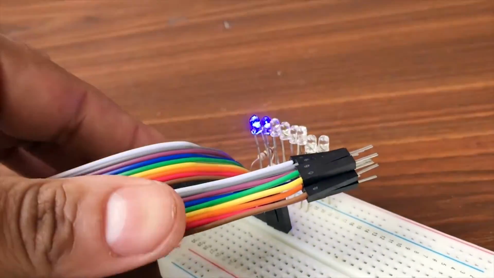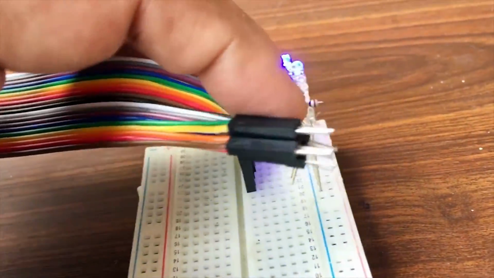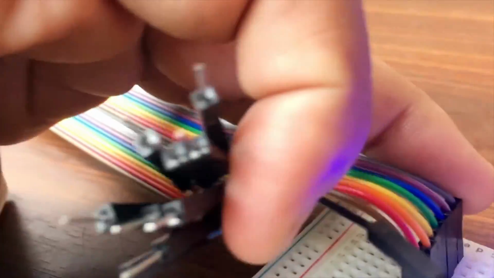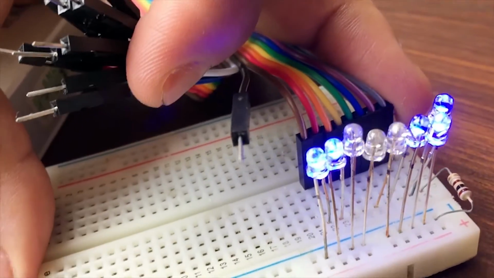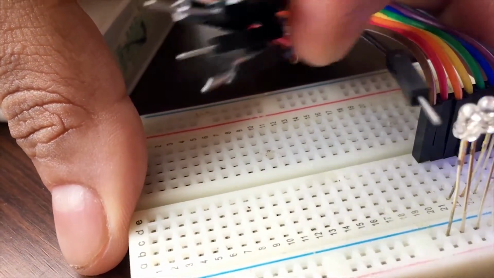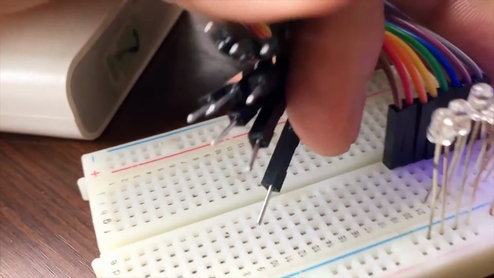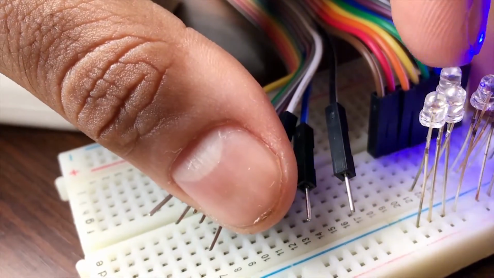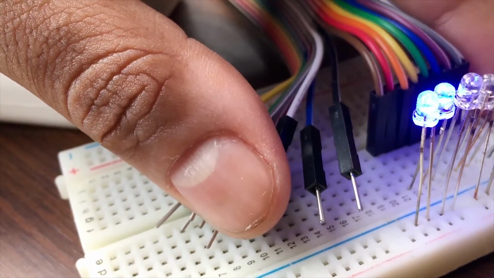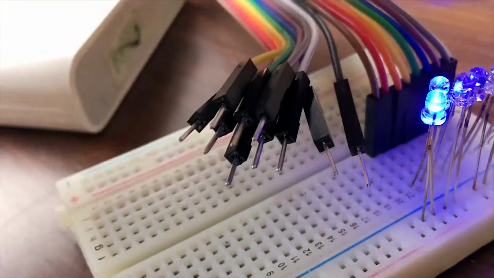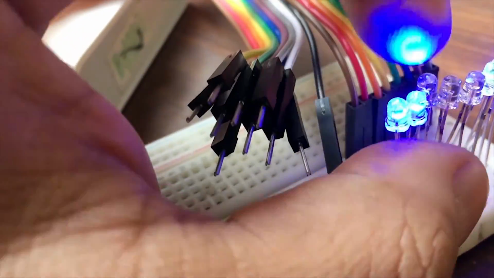Right, as you can see, we have successful connection. As you can see, these LEDs are working. Looks like we have one LED is having issue, so there's a small connection issue there. So let's connect that.